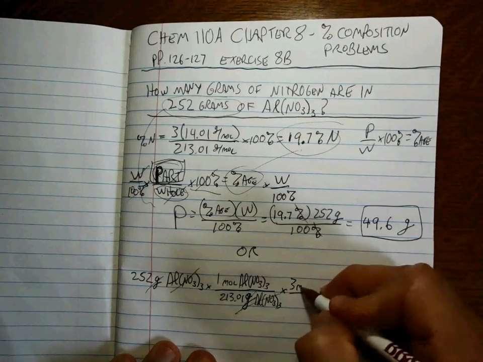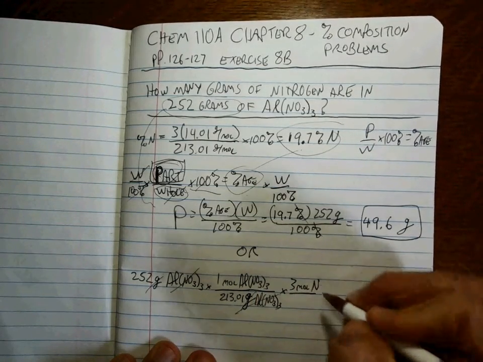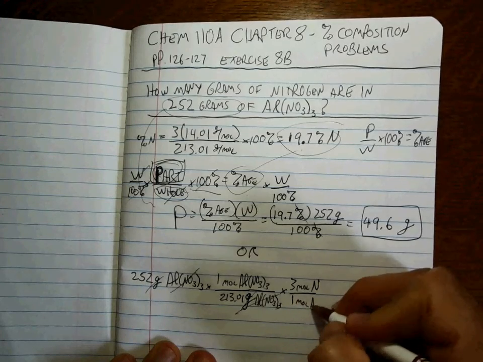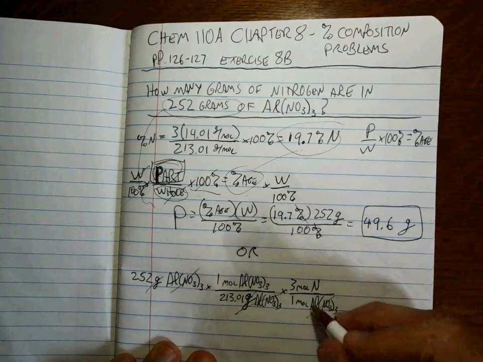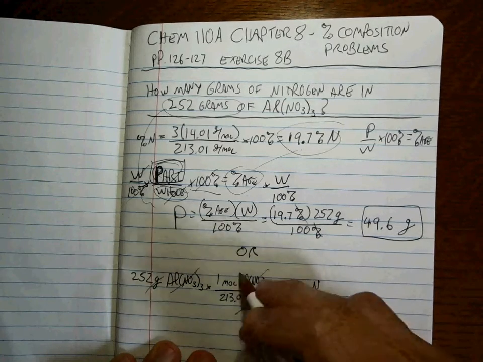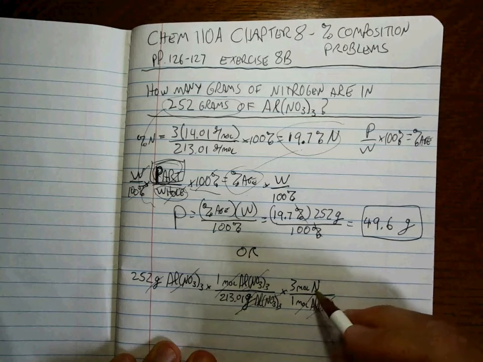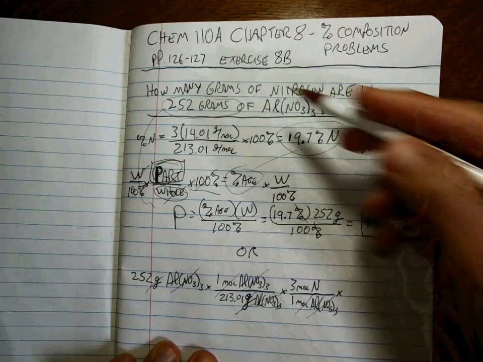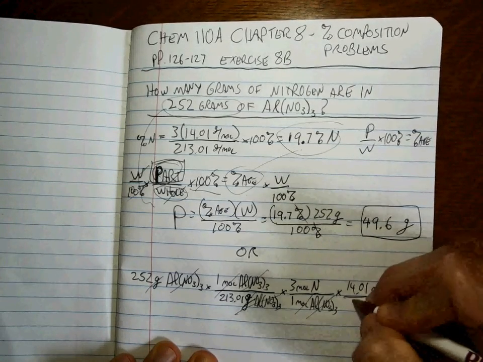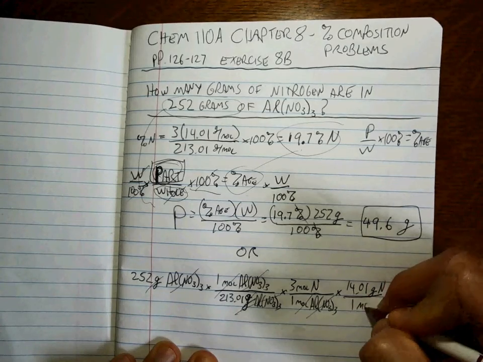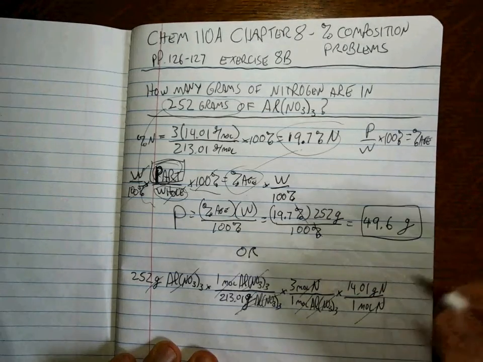Well, there's 3 moles of nitrogen per every 1 mole of aluminum nitrate, right? Good. That cancels out. Now we're at 3 moles of nitrogen. We want to know the mass, and that's just 14.01 grams per every 1 mole of nitrogen.